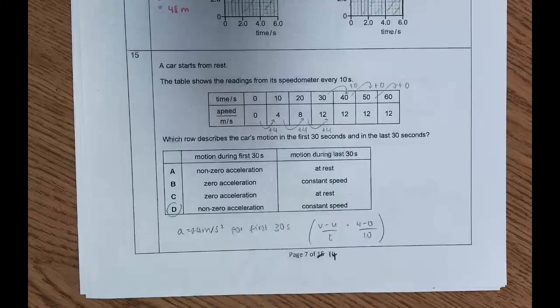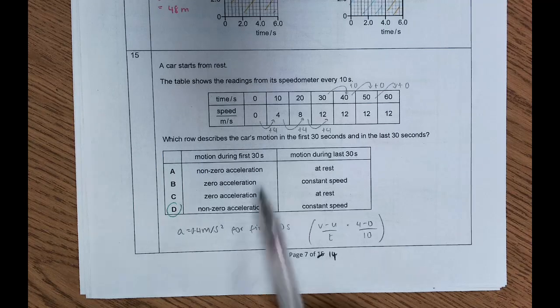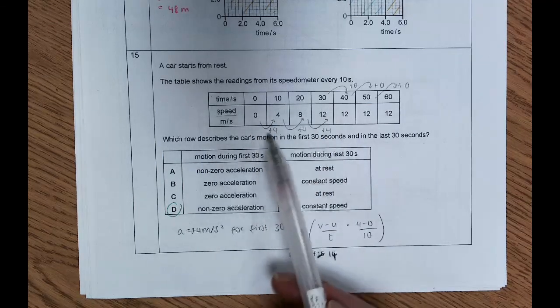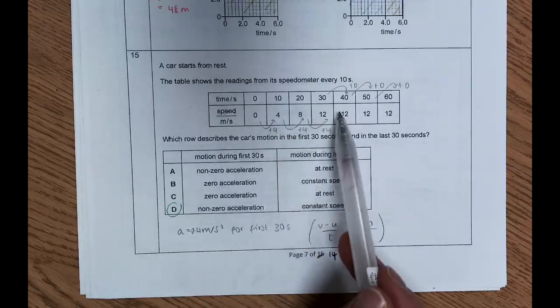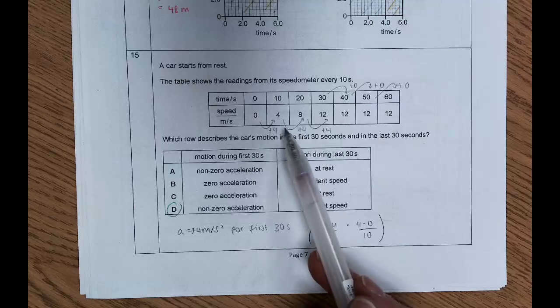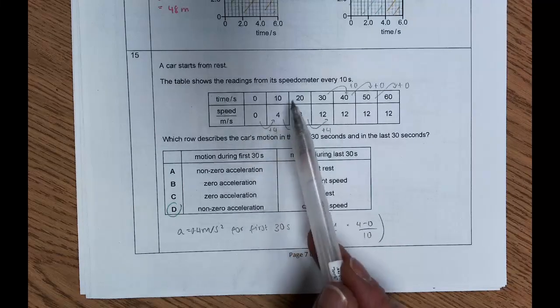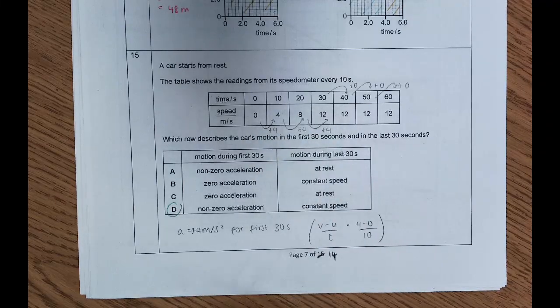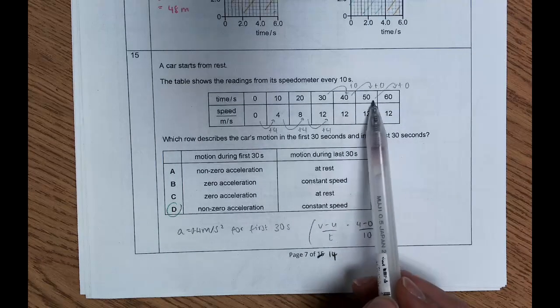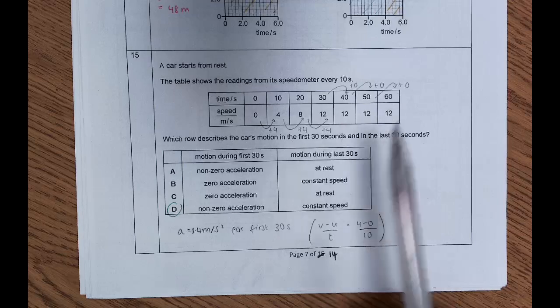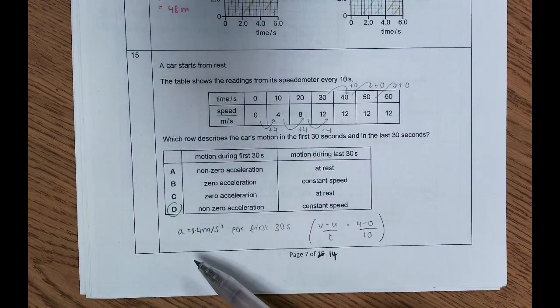In question 15, a car starts from rest. You've got the speedometer value every 10 seconds. So you can see that for the first 30 seconds, the increase in speed every 10 seconds is the same. It goes up by 4. So we have the same acceleration throughout this whole section because every 10 seconds we go up by the same speed. So that's non-zero. After 30 seconds, though, the value of the speed stays the same, so there is no acceleration. We're moving at constant speed. So this gives us answer D.